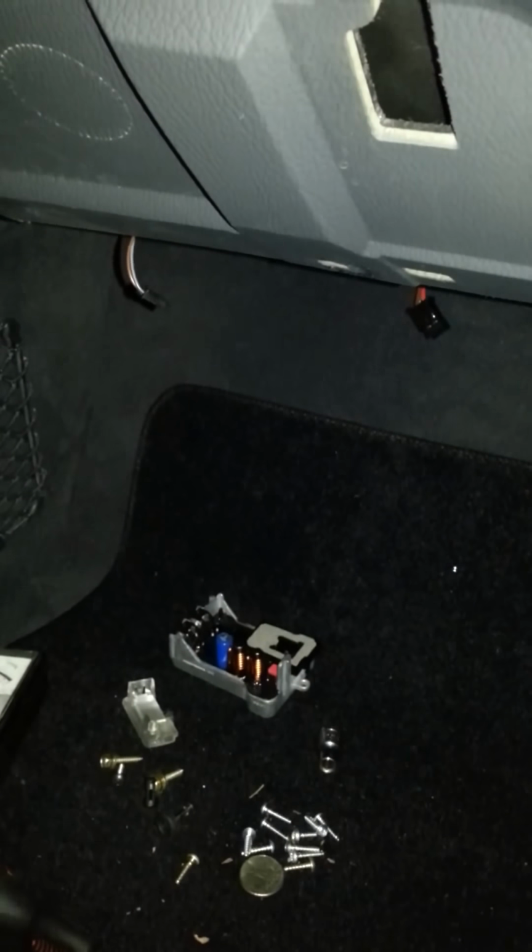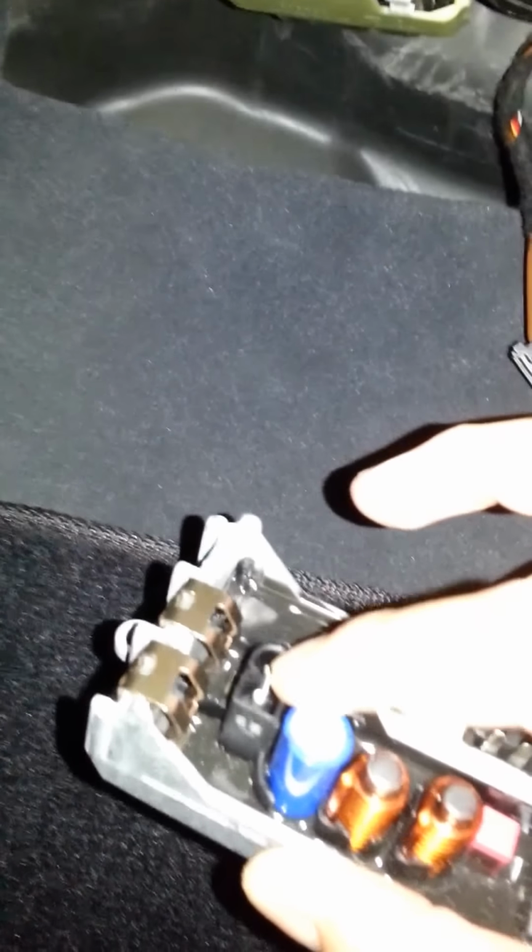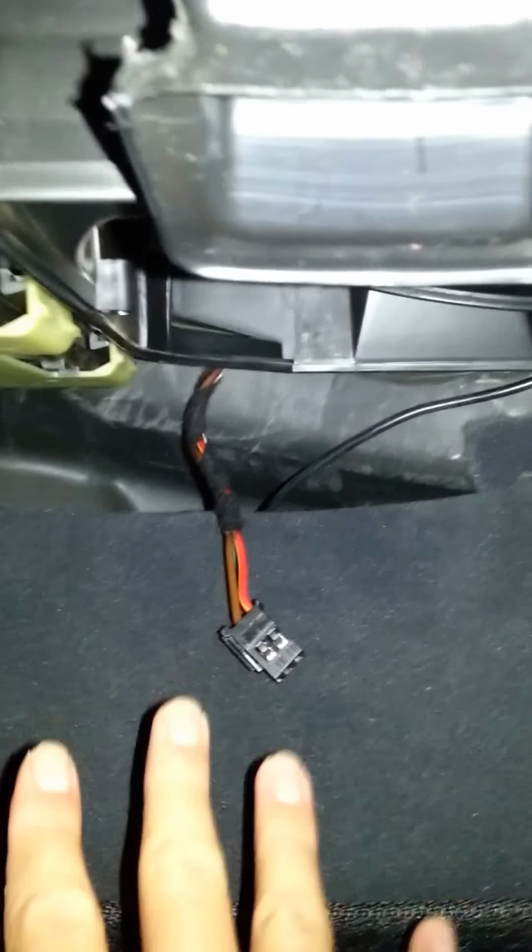Even if you're only a little bit mechanically inclined, this is just plug and play. Look, plug right there. This goes to the blower. This actual module attaches to the blower. Everything is pretty much self-explanatory.